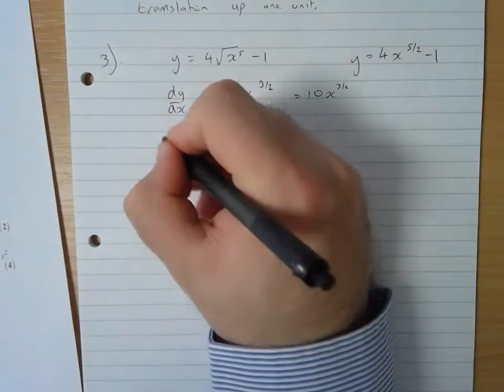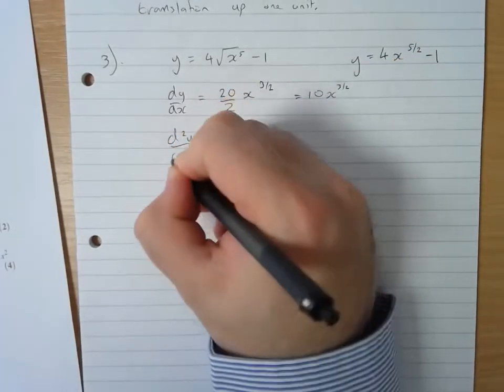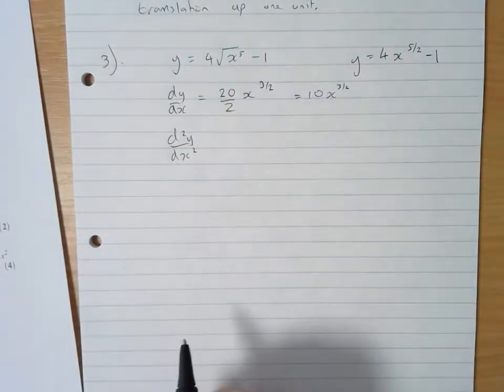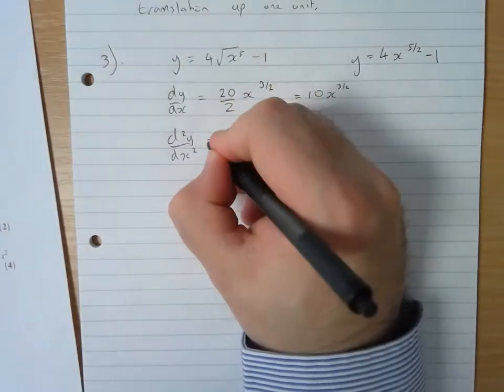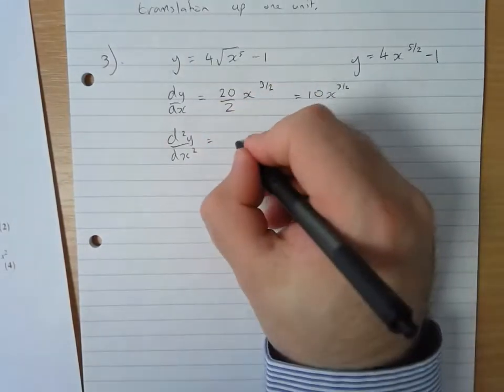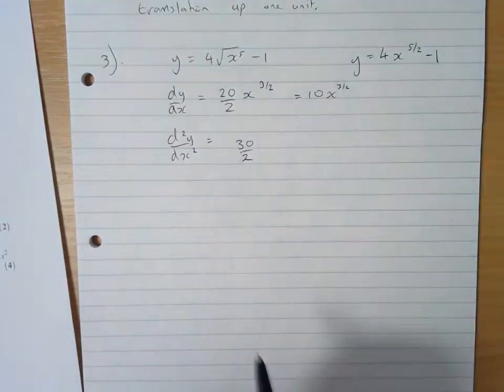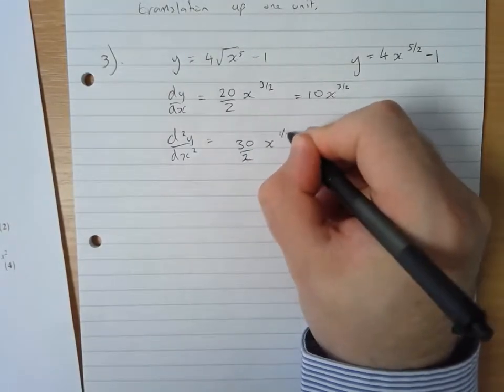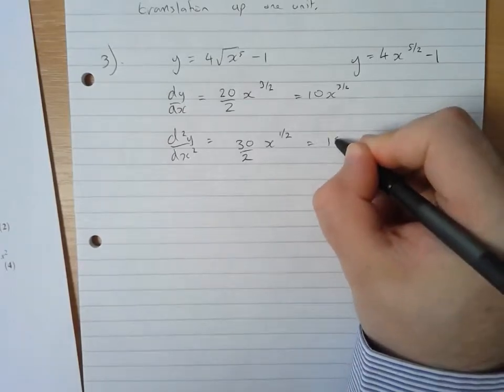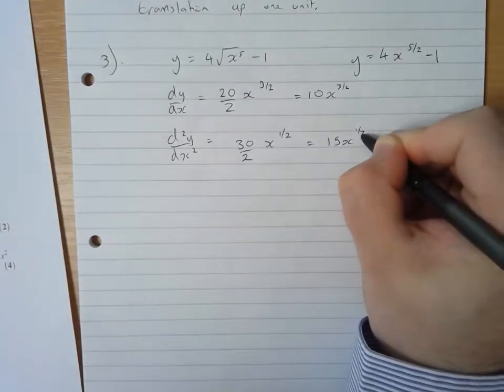We can also work out d2y by dx squared, our second derivative. This we just get from differentiating this, so we get 30 over 2 from multiplying this into the 10, x to the half, which is the same as 15 x to the half.